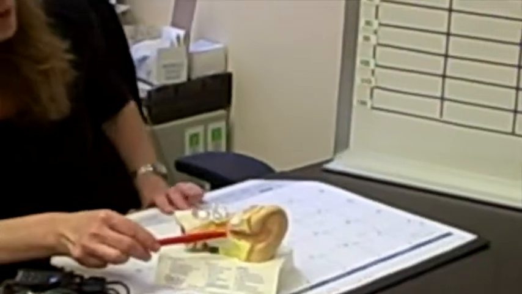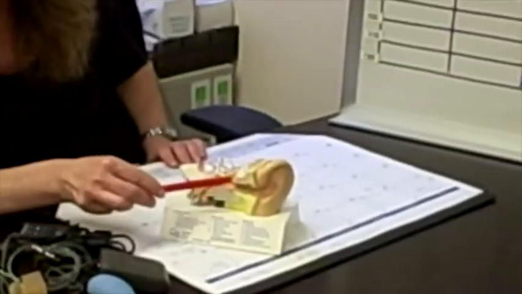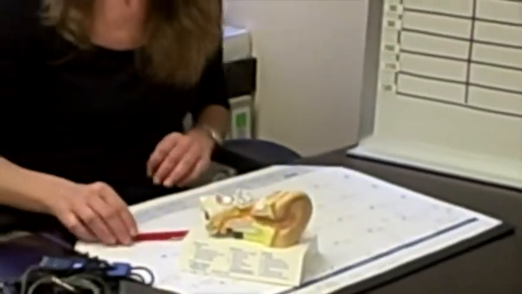Now somebody unfortunately took the eardrum, and that would be right here. The eardrum is the portion of the ear where the outer ear stops and the middle ear begins. And the outer ear and middle ear really work together to transmit the sound, to carry the sound.